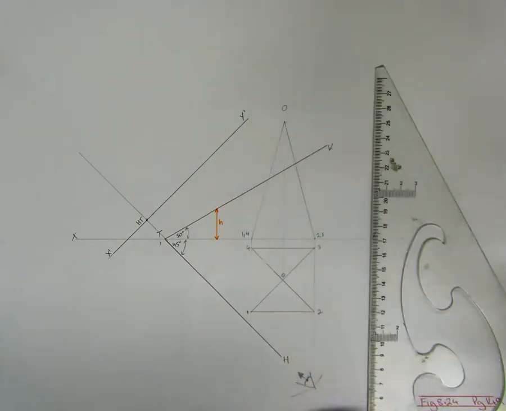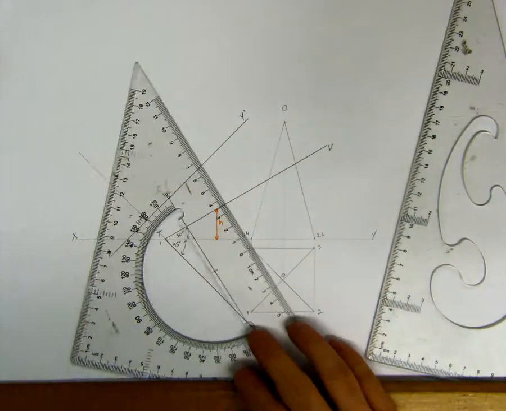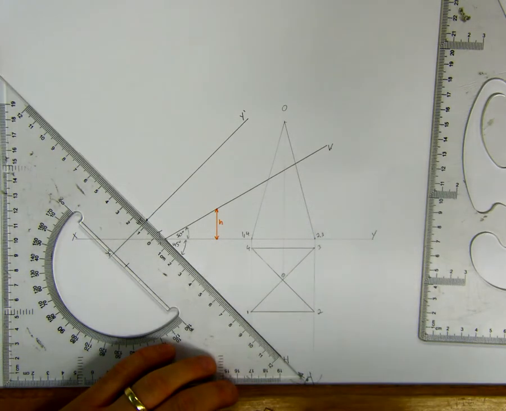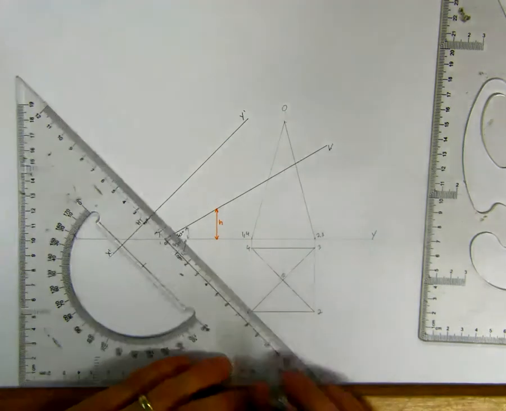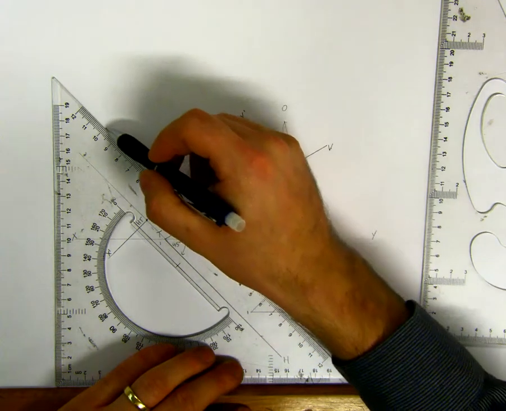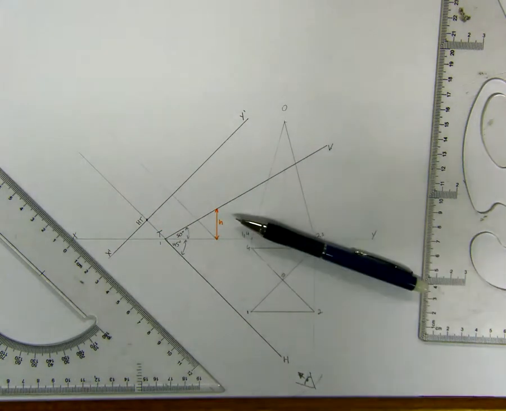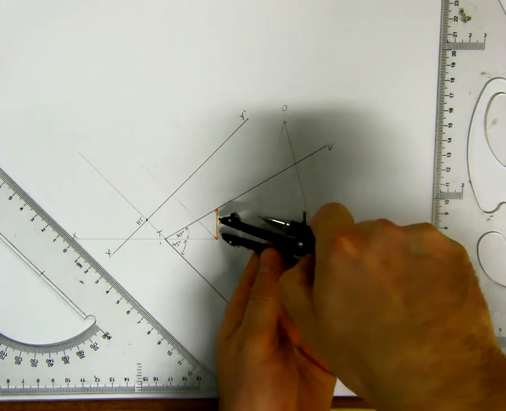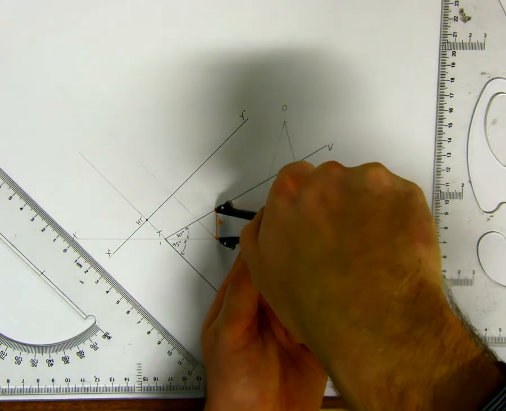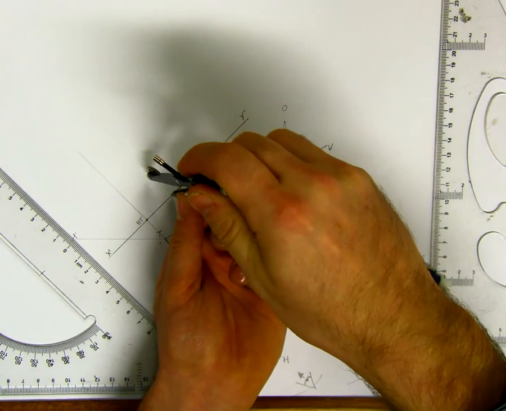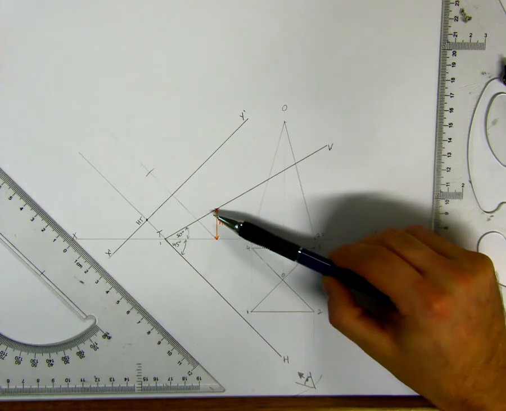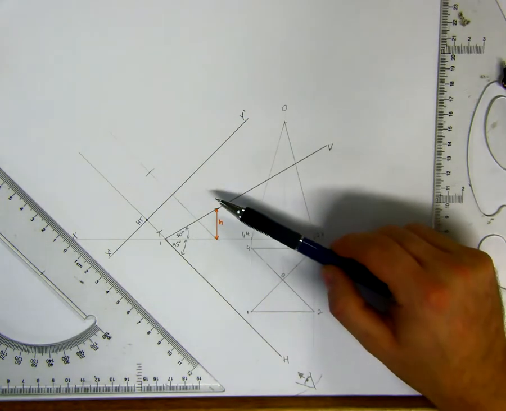If we look along the auxiliary, make sure that it's parallel along the HT. That point touches the XY line. We look along that here, and we take that distance using our compass. We call it distance H, or the height H, and we step it off here. Because that point on the vertical trace, no matter where you're standing, that height has to be the same all the way along.